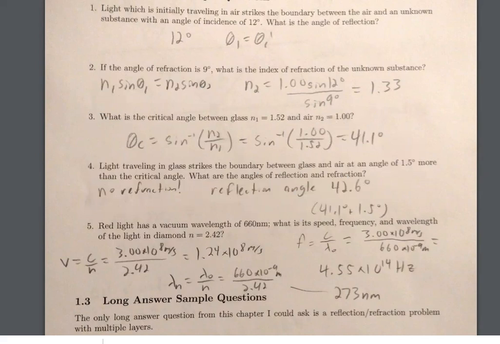All right, red light has a vacuum wavelength of 660 nanometers. What is its speed, frequency, and wavelength of light in diamond, which has an index of refraction of 2.42?